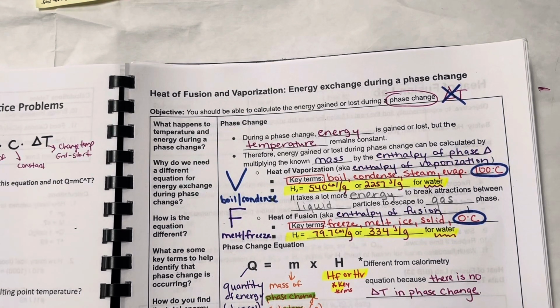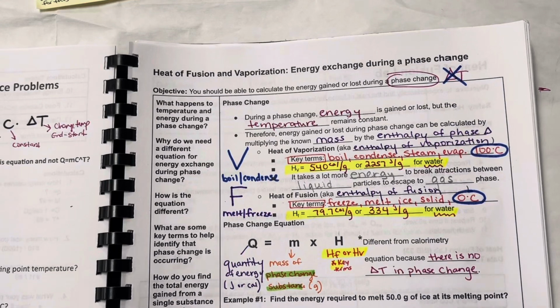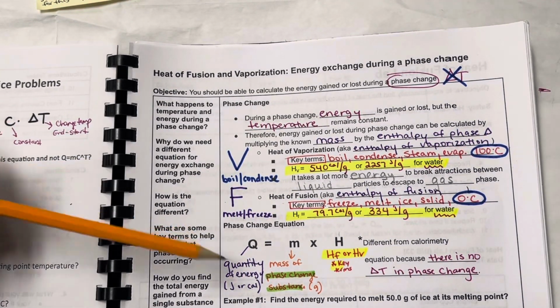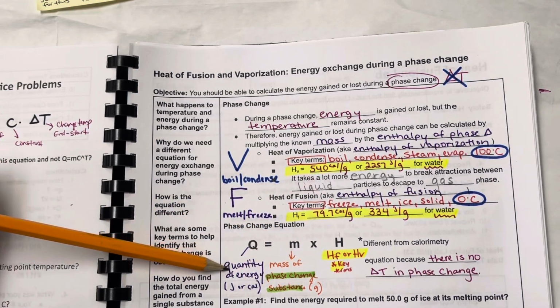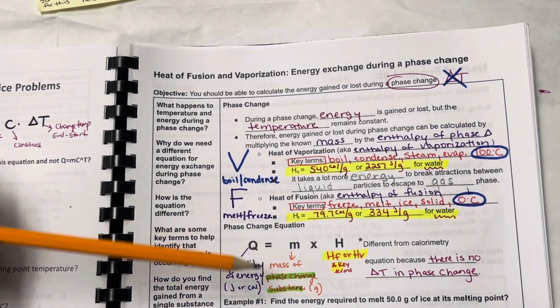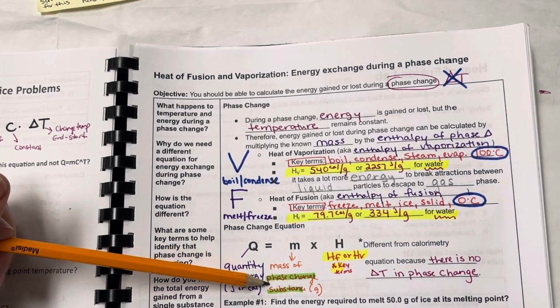Okay, so now let's put this to practice with our equation. Our new equation that we're adding to our energy exchanges is Q equals M times H. Q is still the quantity of energy, in joules or calories. M is still the mass, but I want you to note that it's no longer the mass of the temperature change substance.